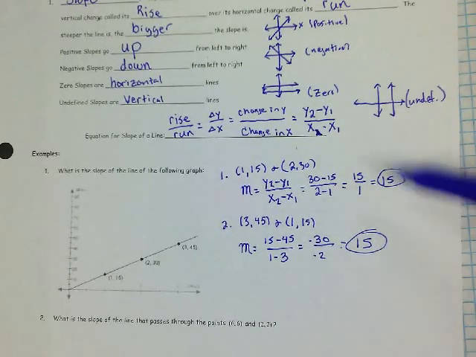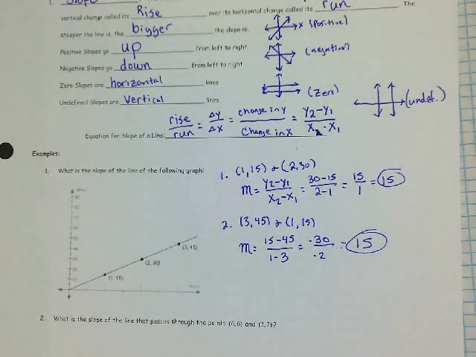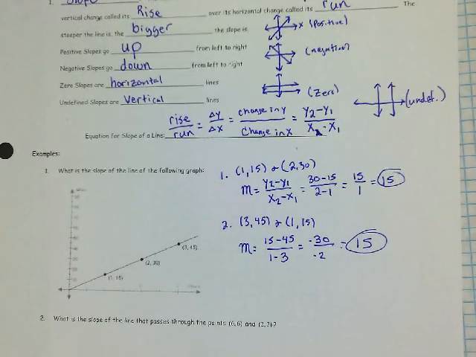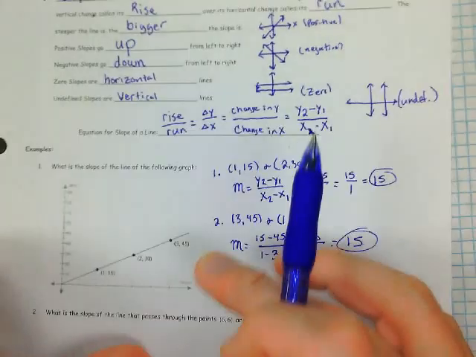Now, what do you think this number would be? Let's just say I gave you some numbers. What would the top number be if I had a zero slope? Something like this.